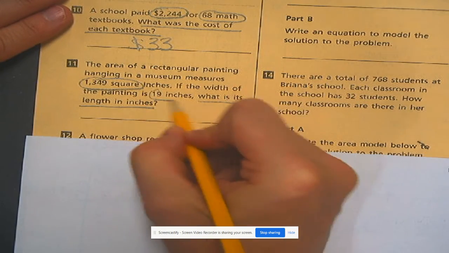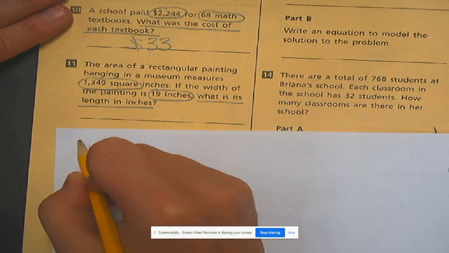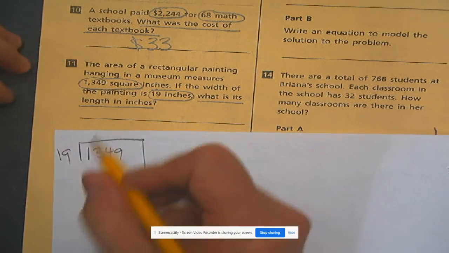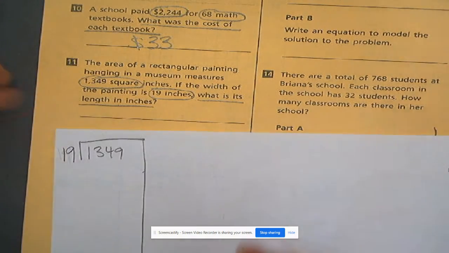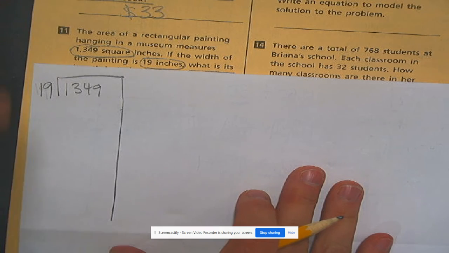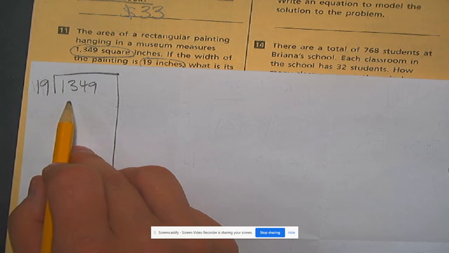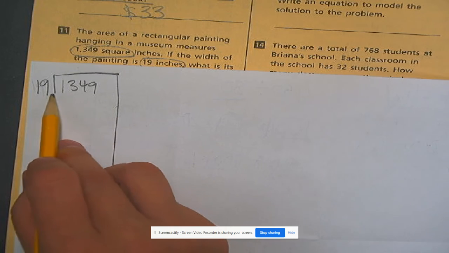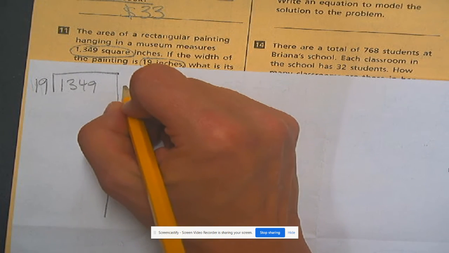Divide. Good. So 1,349 divided by 19. Okay, how many 19s can I take out of 1,349? Oh, 10 is going to give me where? 190. We're going to be doing lots and lots of 10s. 100 doesn't work. Okay, let's try 50.